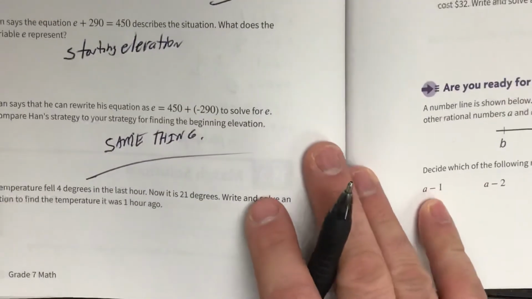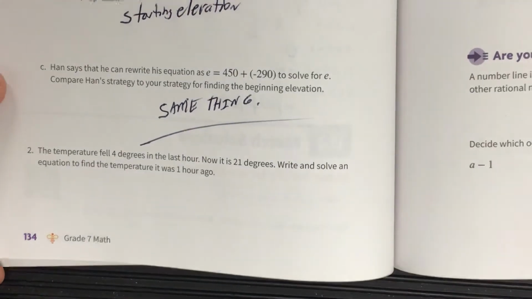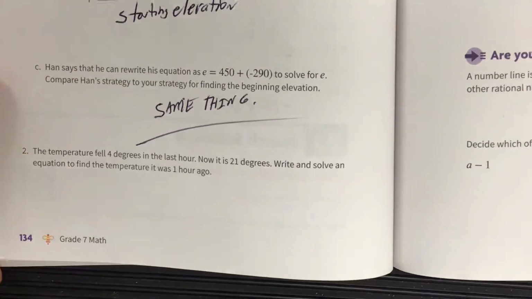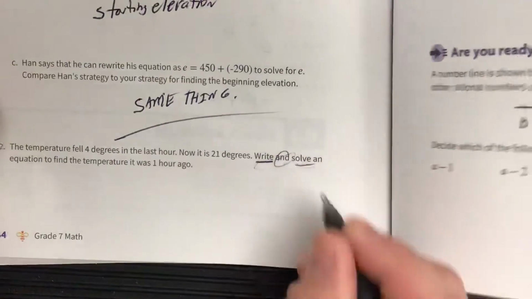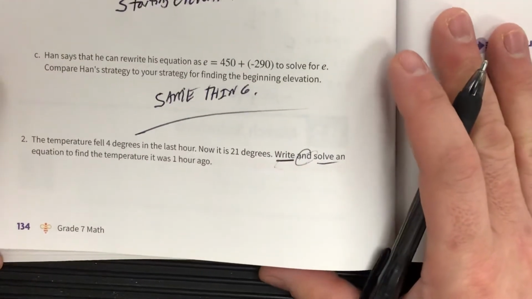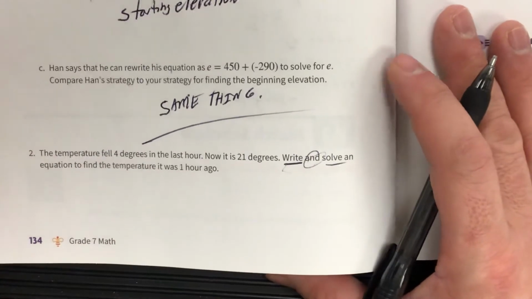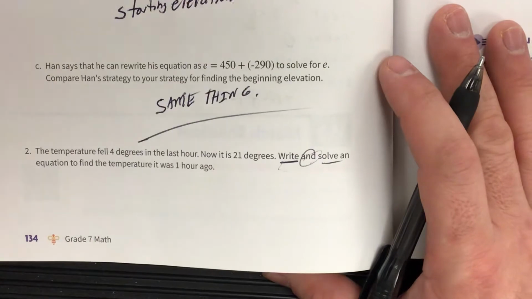Question 2, Kinley. The temperature fell 4 degrees in the last hour. Now it is 21 degrees. Write and solve an equation to find the temperature right now. All right, so here's the first time that we've had to write and solve an equation. So in an equation, we're going to have a variable. Do we know what the temperature started at? So we need a letter, a variable, to represent the temperature we started at.